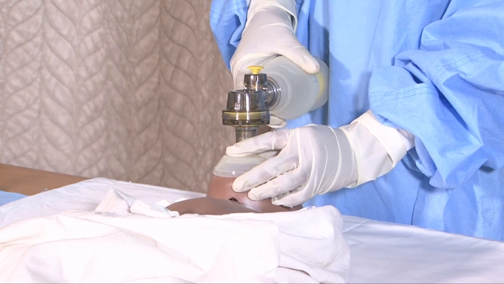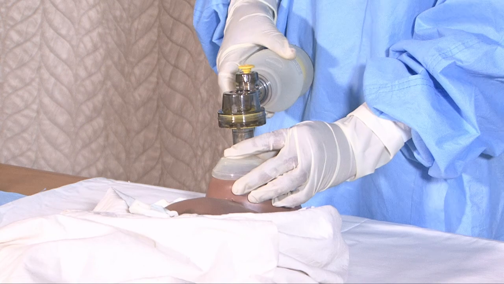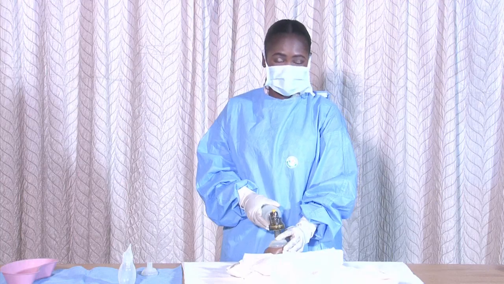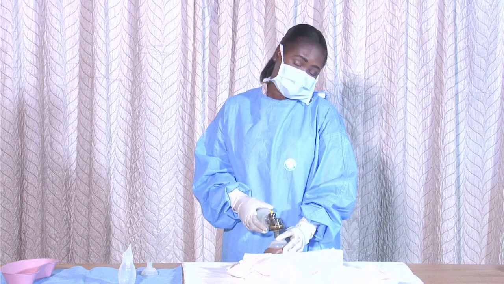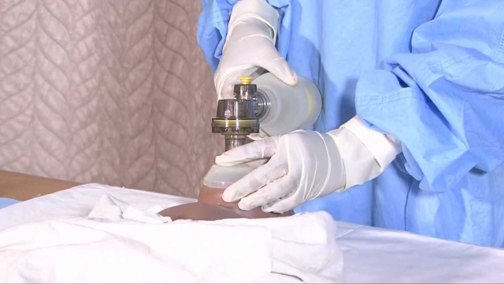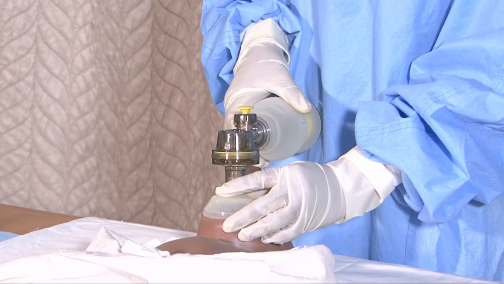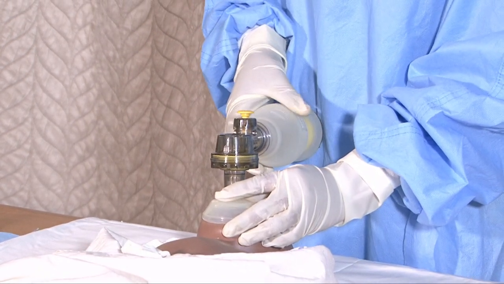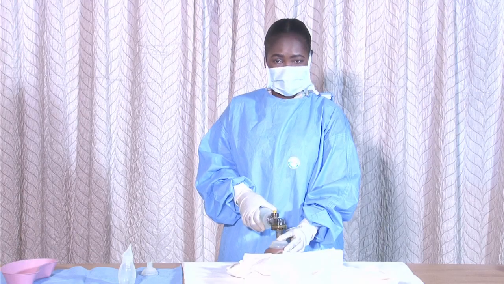Breathe 2, 3, breathe 2, 3, breathe 2, 3. You can give your chest compression whilst you are giving the ventilation, but now it is debatable. So if I'm doing my ventilation and my chest is rising, I don't need to give the chest compression. But in case our baby is still not breathing, you have to call for help.